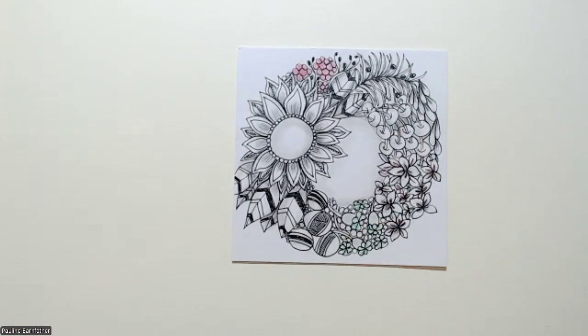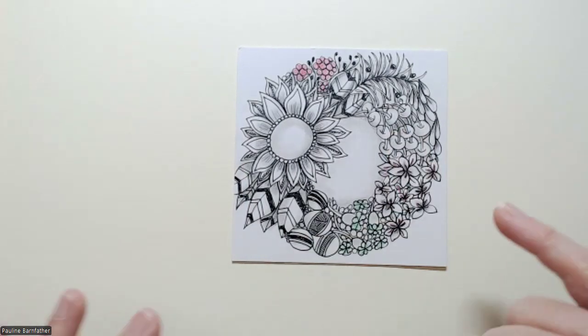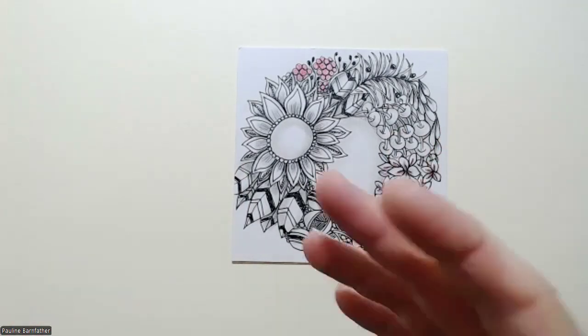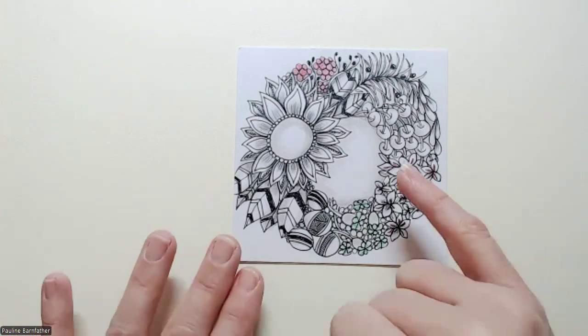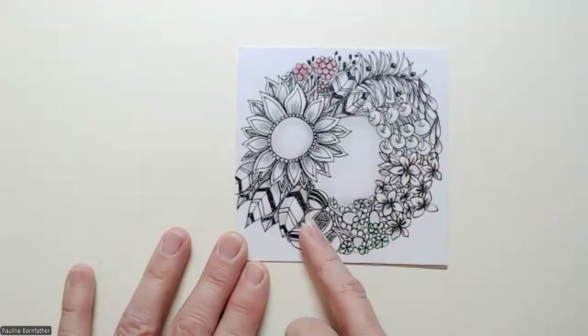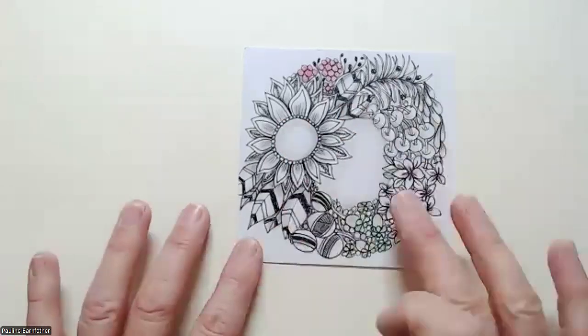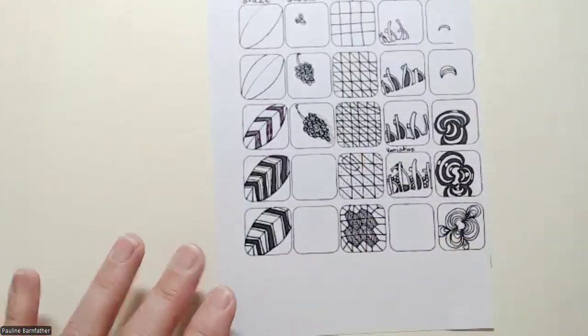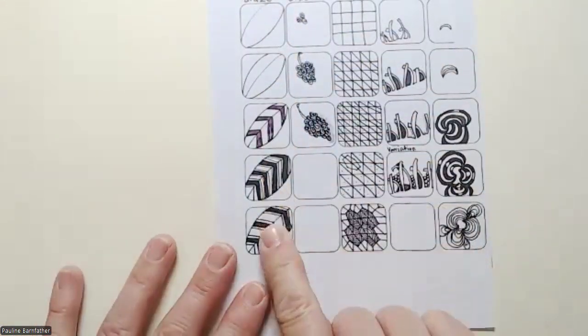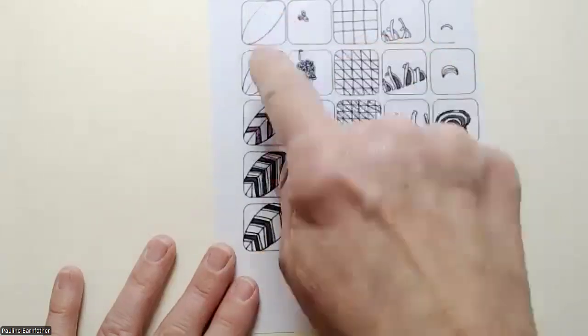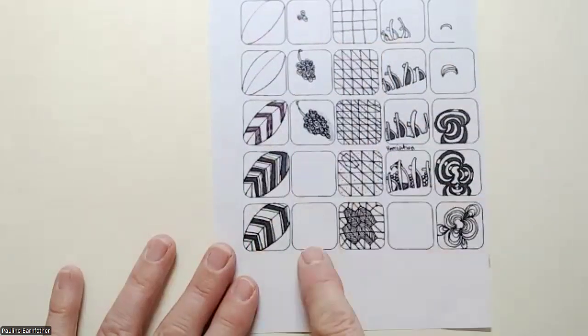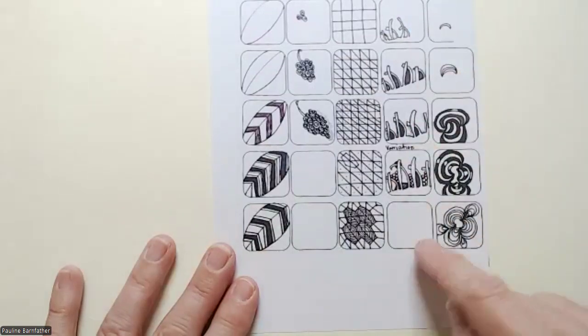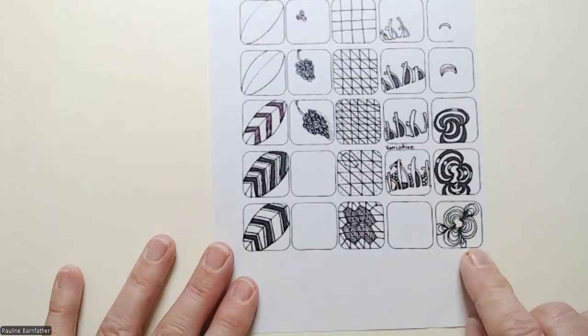So the verb in that is to tangle. We don't say to zentangle, we say to tangle. So we create tangles on a tile. And each of these tangles has a step out, we call it. If I just show you what a step out looks like, each tangle has a set of steps that you use to create the different shapes and the different patterns.